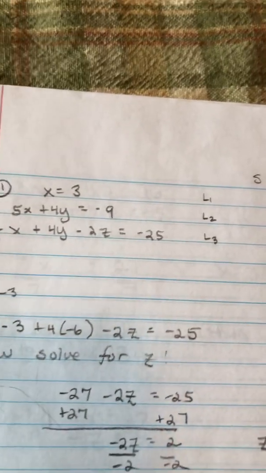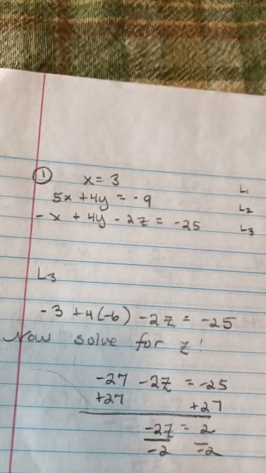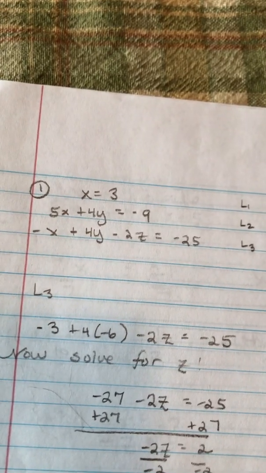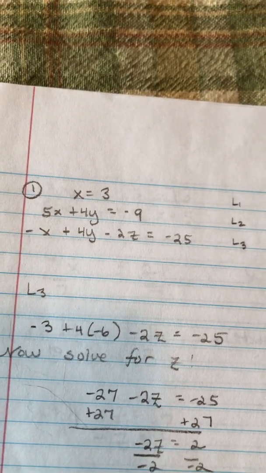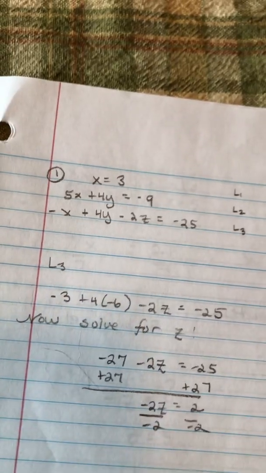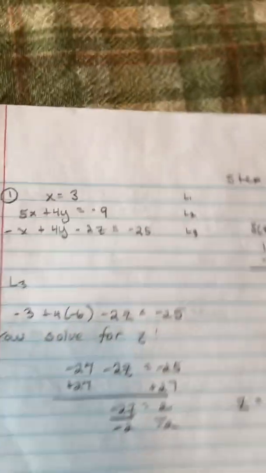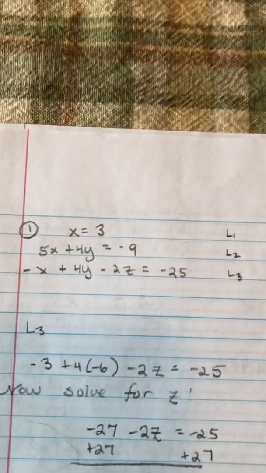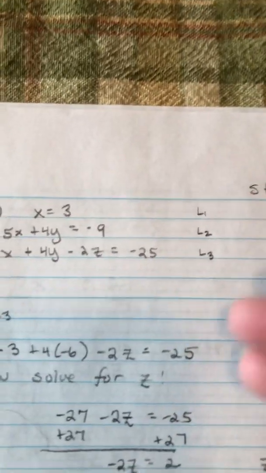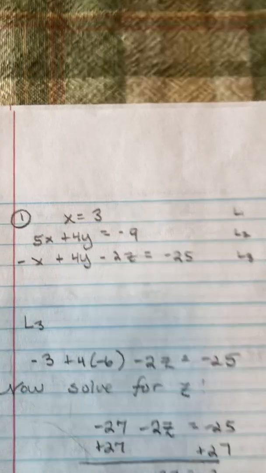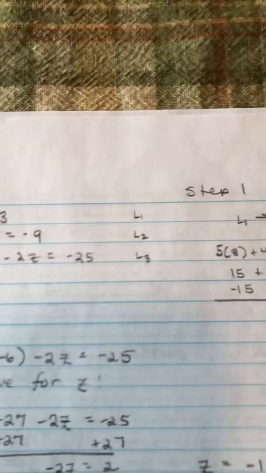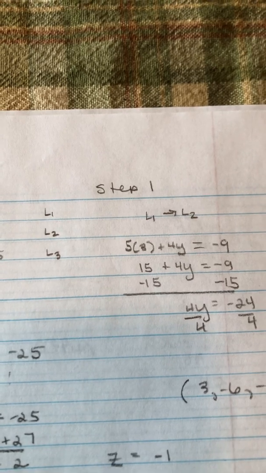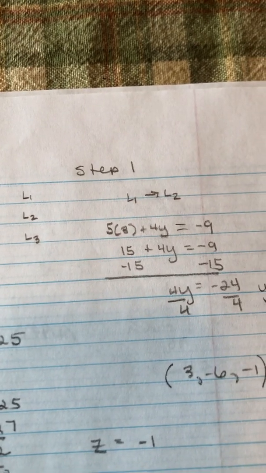So let's look at example number 1 together. They tell us x equals 3, 5x plus 4y equals negative 9, negative x plus 4y minus 2z equals negative 25. Typically, when I solve problems like this, if I'm going to use the old-fashioned algebraic method, I actually number the lines. So line 1, line 2, line 3, numerical order. And then I try to write down my plan of action. So the first step, I think makes logical sense, is to take line 1 and substitute it in line 2.